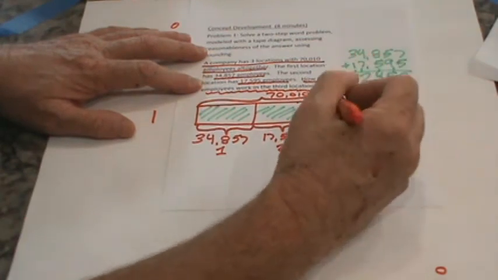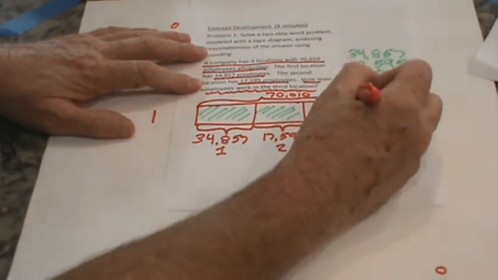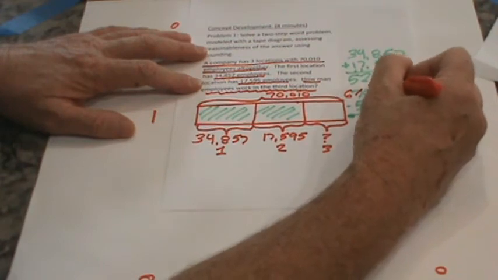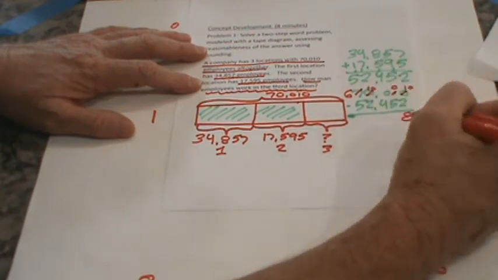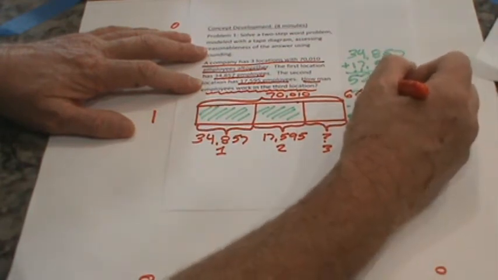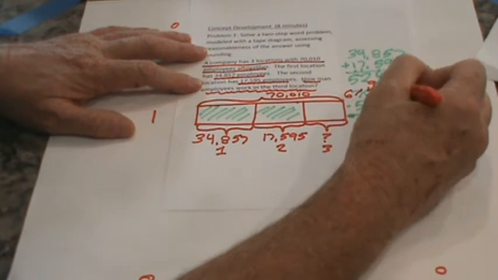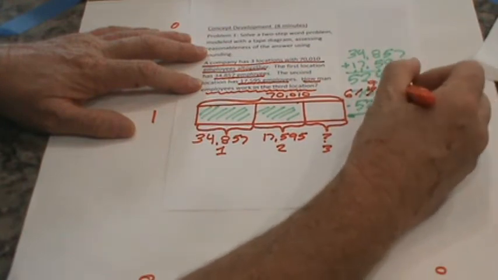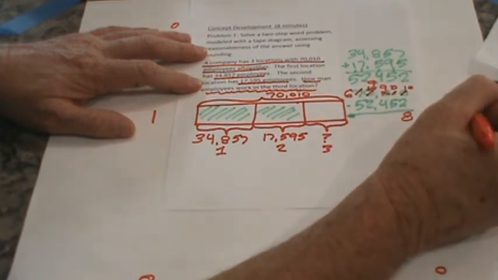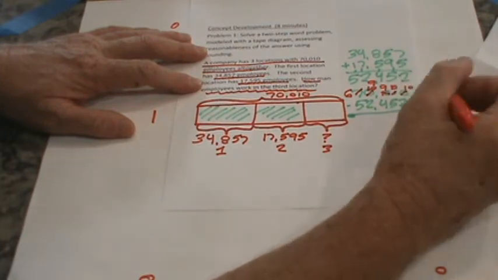So we're going to decompose 7 10,000s to 6 10,000s. This is going to become 10,000, right? But we've got to continue decomposing, so now it's going to become a 9, all right? This is going to be 10 hundreds, or 1,000. We're going to decompose to 9 hundreds and give 10 tens over here to make that 10 tens.